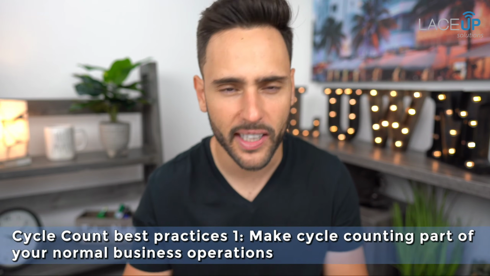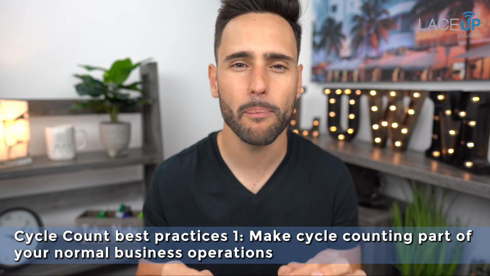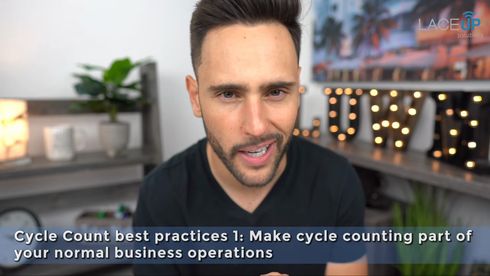So now that you know just about everything about cycle counts, let's discuss cycle count best practices. The first best practice is you want to make cycle counts a daily occurrence. You want to make them a culture that's ingrained into your employees. They need to be accustomed to doing cycle counts. They need to feel uncomfortable if they haven't done cycle counts for the day.